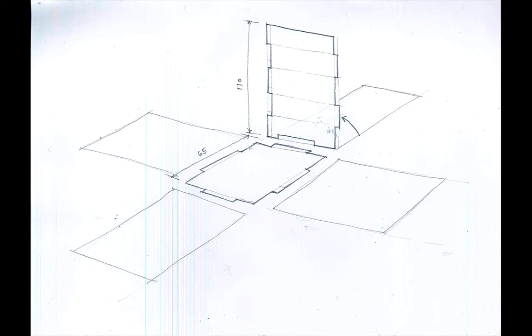So you can see the length of the sides is 65 millimeters. It's a square base, so 65 by 65, and then the total height is 110. These tabs here, there's 2 on this side and then 3 on this side. You'll see that these gaps here will interlock eventually with these tabs here. The dimensions for this are important, and we'll go through that more closely soon.